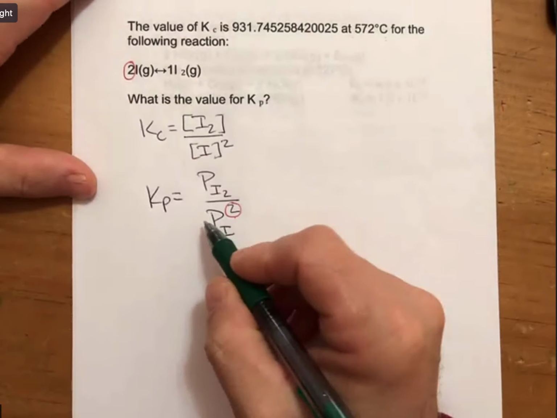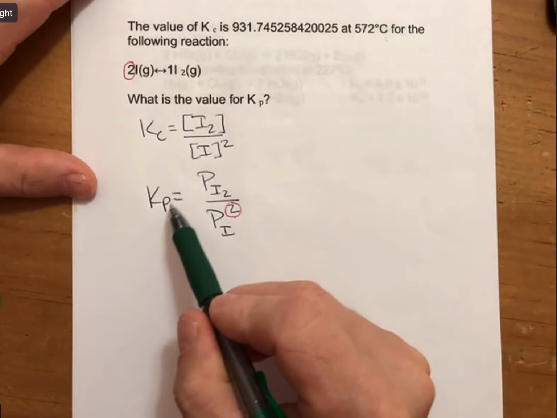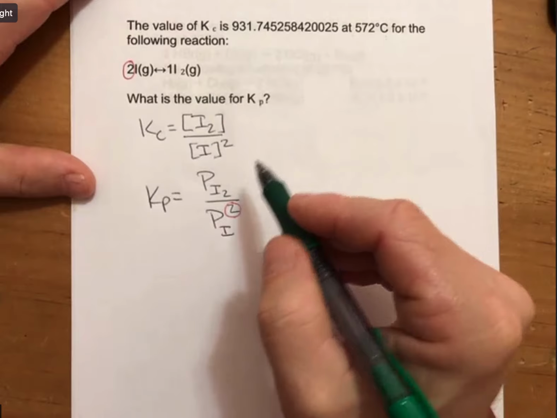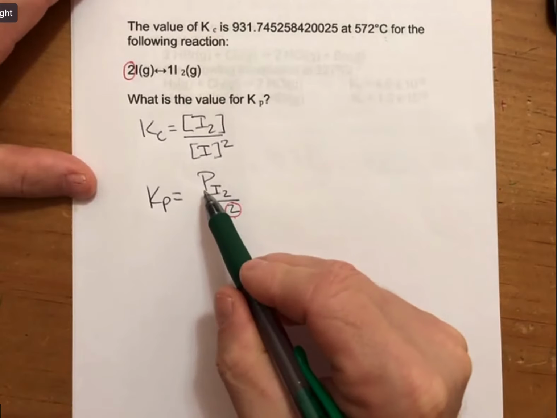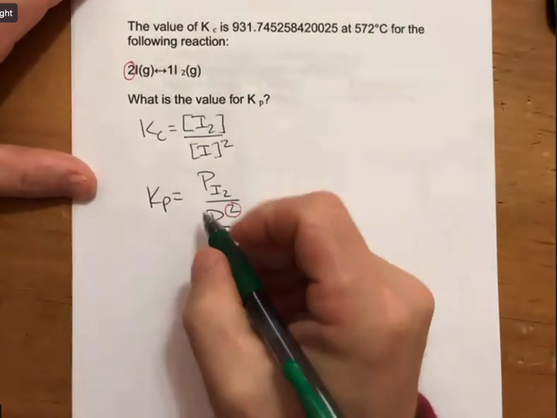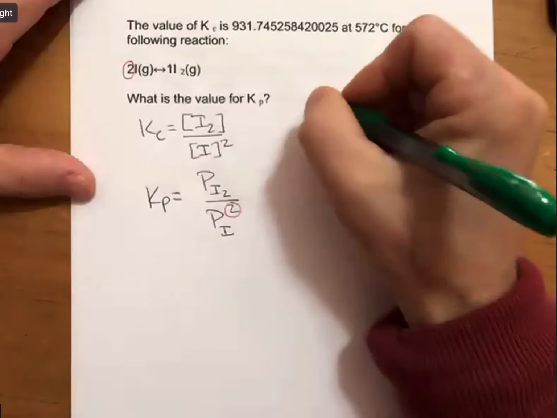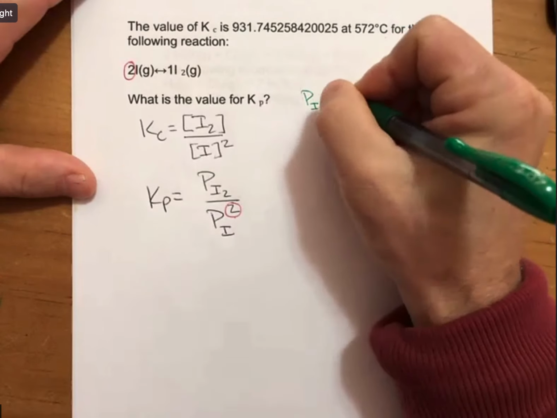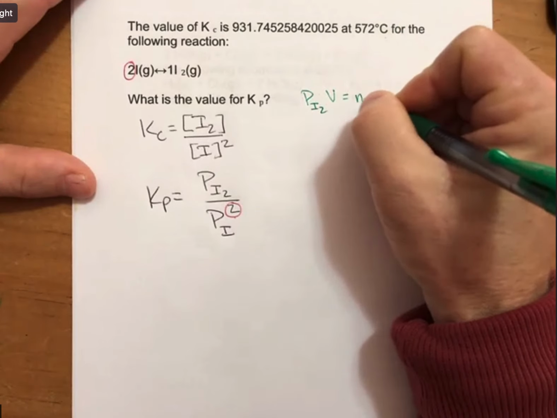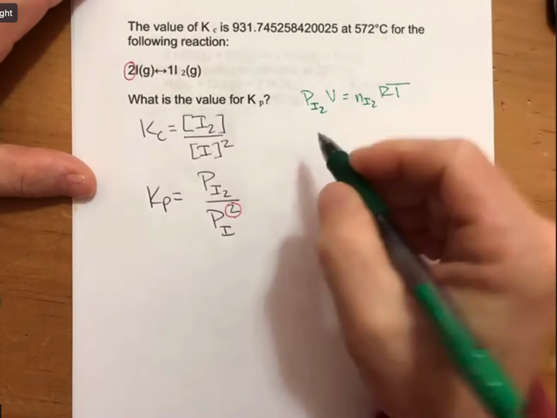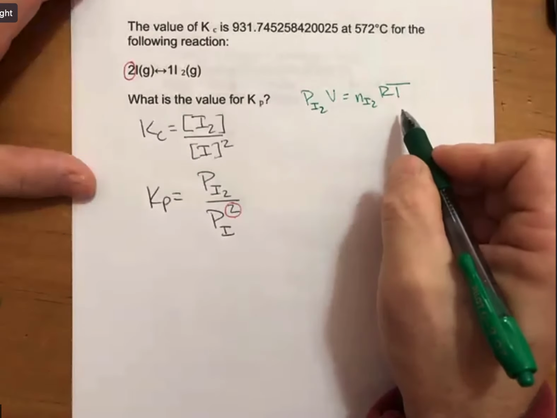Well, in the lecture outline notes, what I showed you is that for any gas, let's say I2, we can write out the ideal gas law.